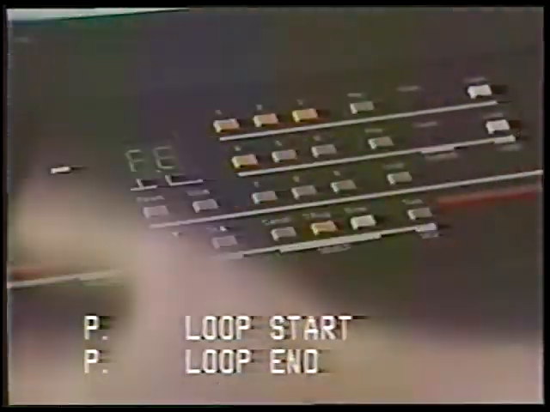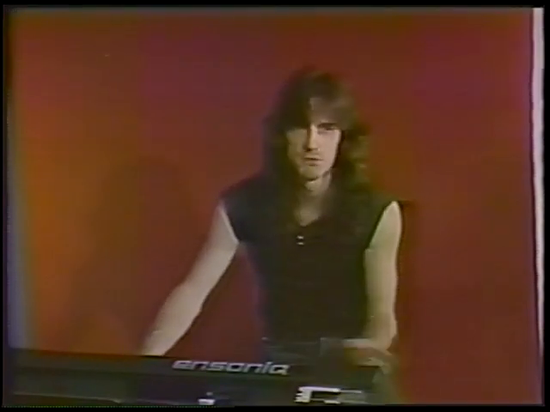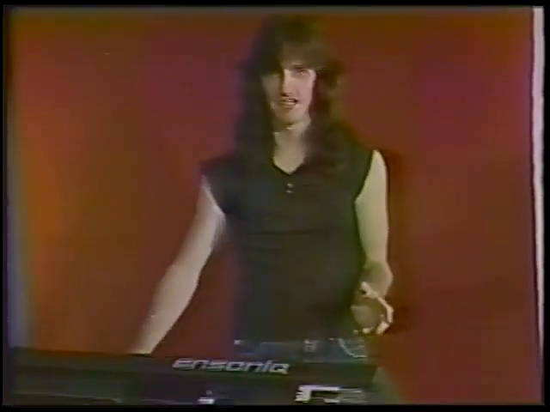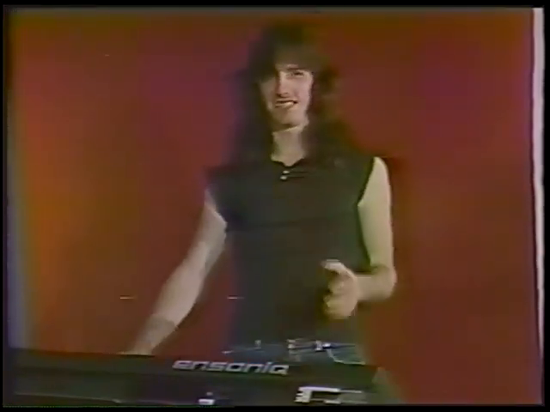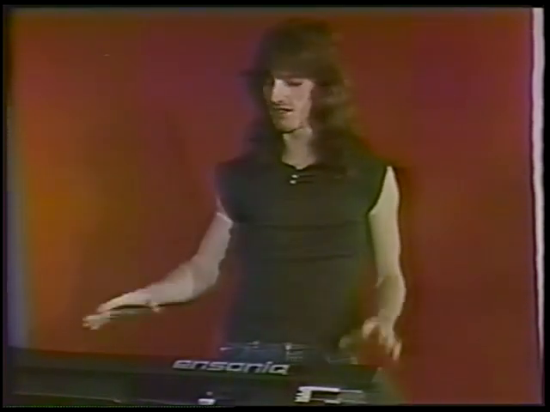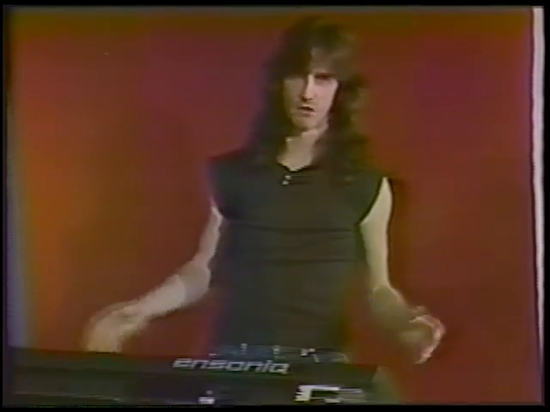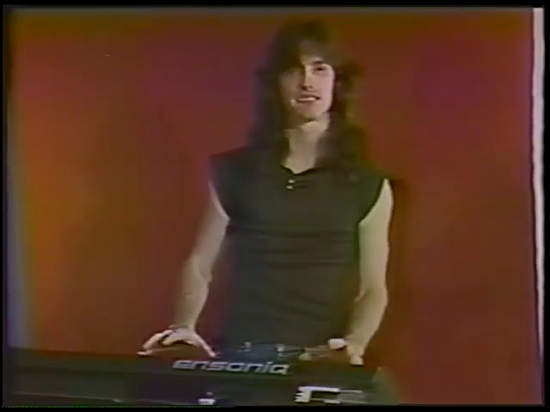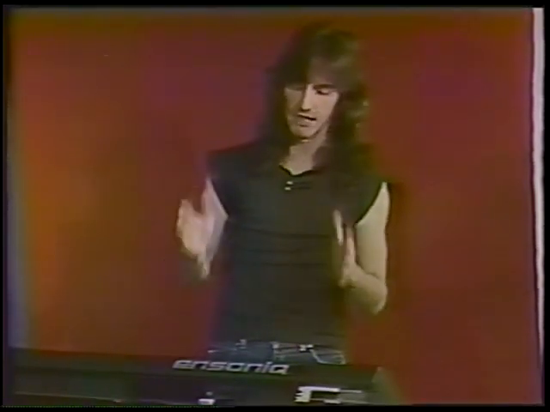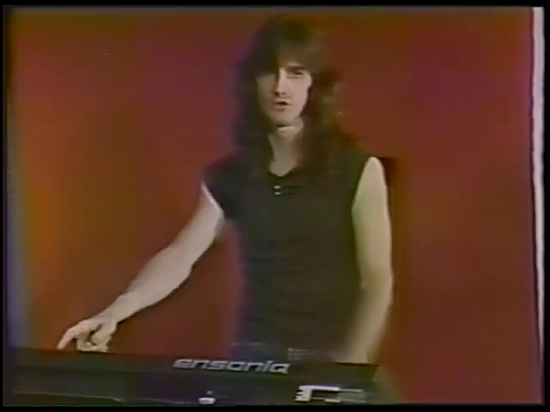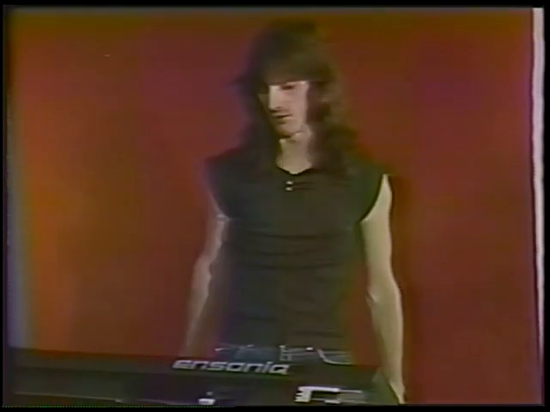Now, there's particular points you could start loop starts and loop ends, and it gets very difficult. And I suggest using a visual editing system, hooking up with computers. But this is a basic Mirage video. We're just explaining, touching all the basics of the keyboard. We're not really getting into the actual techniques of how to do loop starts, loop ends, and getting good loops, which I suggest doing with a computer.